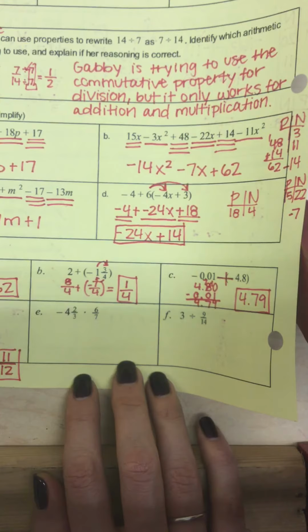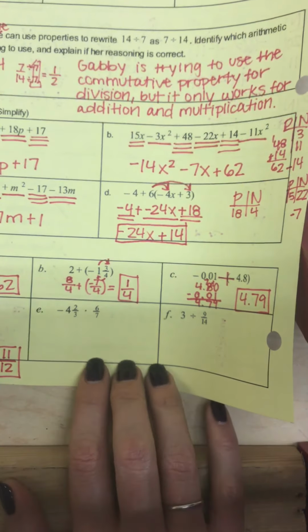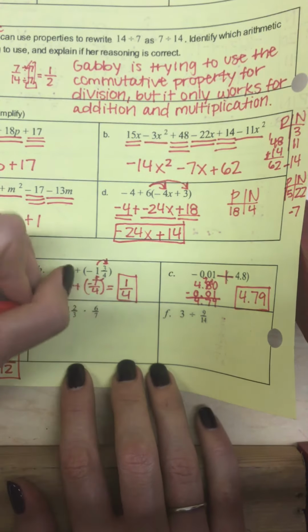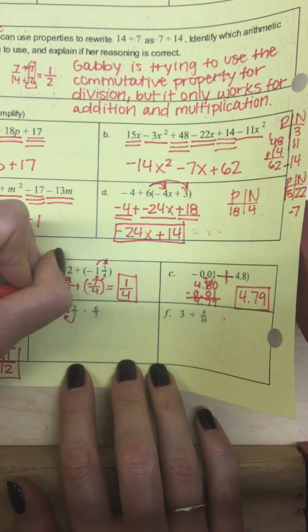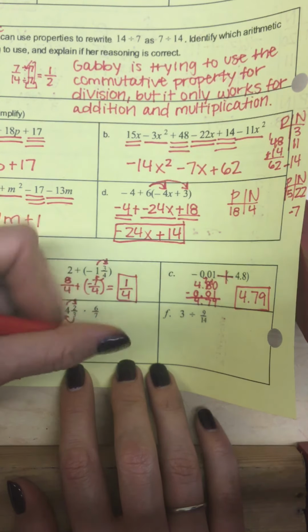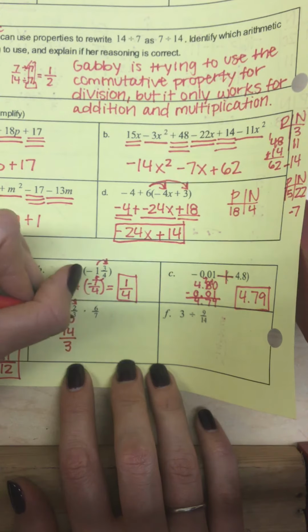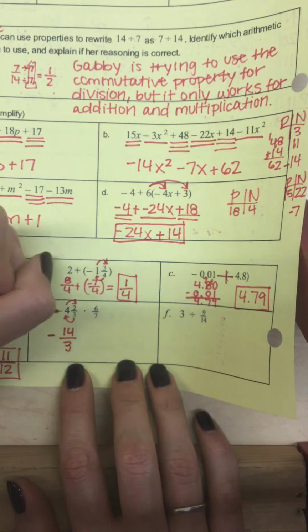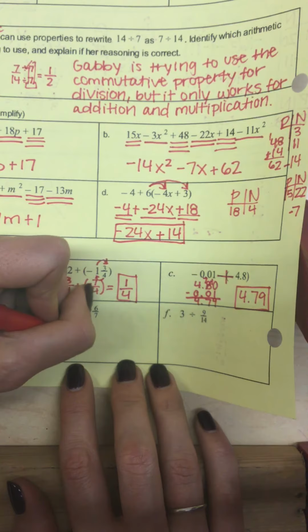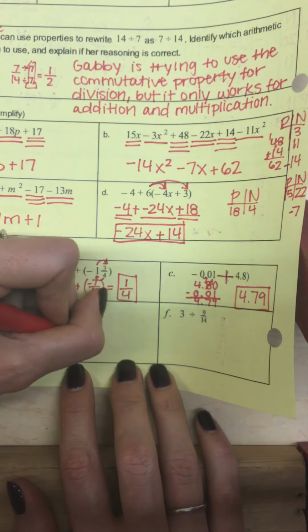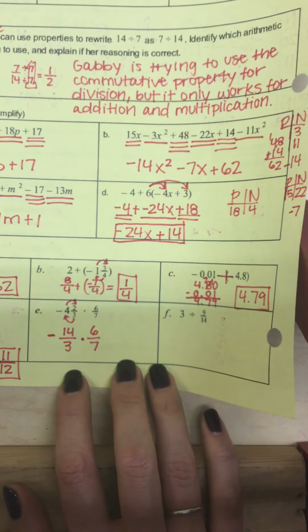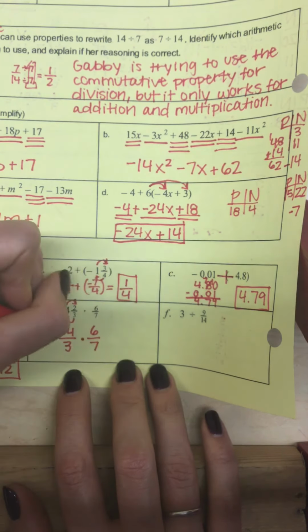E. Notice now we're doing multiplication. With multiplication, you do not need a common denominator. I still have to change this into an improper fraction. So 3 times 4 is 12, plus 2 more is 14. This is 14 over 3. Our denominator does not change, and I'm bringing down my negative sign. Times 6 over 7. At this point, you can either multiply and then simplify at the end, or make your life a lot easier by cross-canceling.